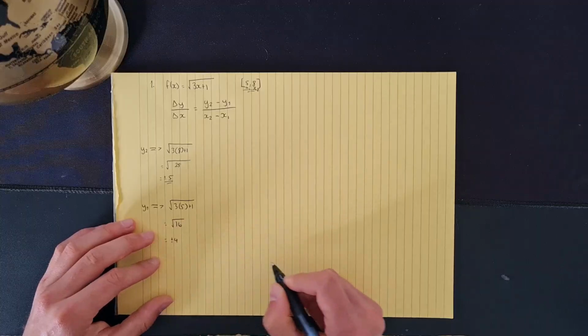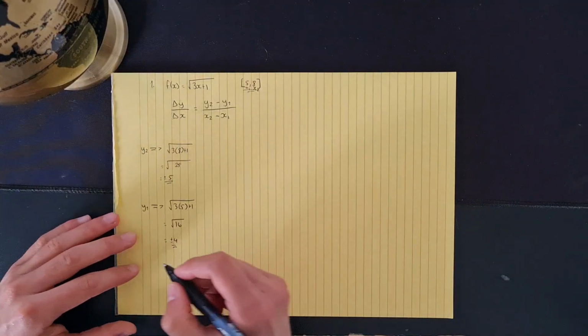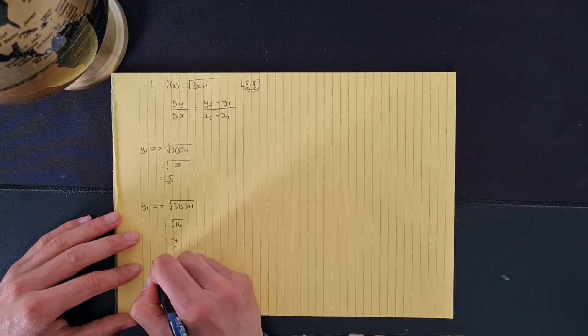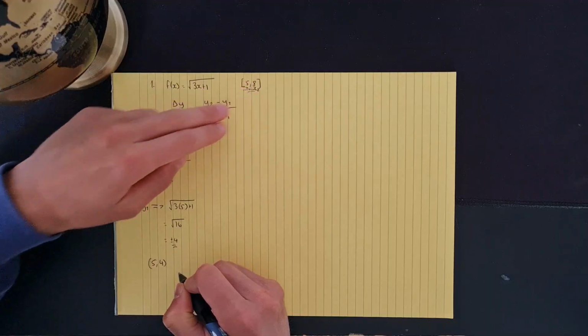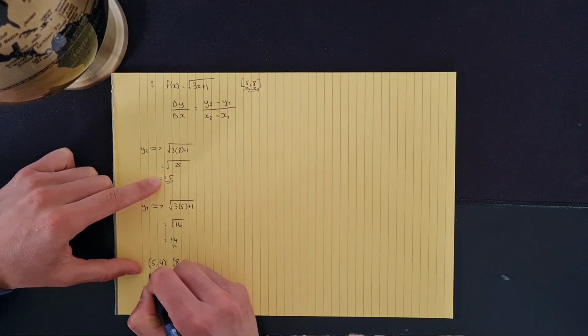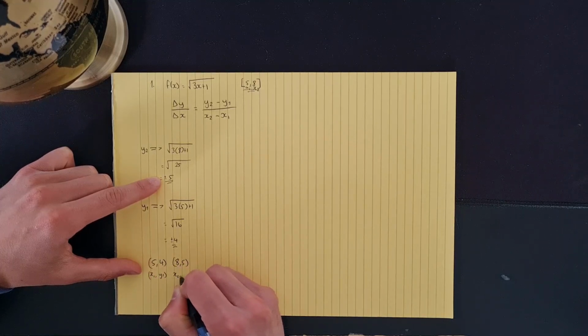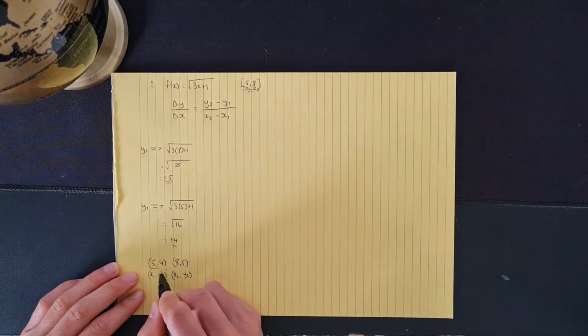We're going to take the positive value there. So our coordinates are now going to be (5, 4) and (8, 5). So x1, y1, and then x2, y2.